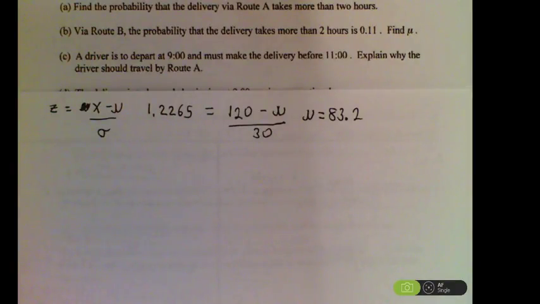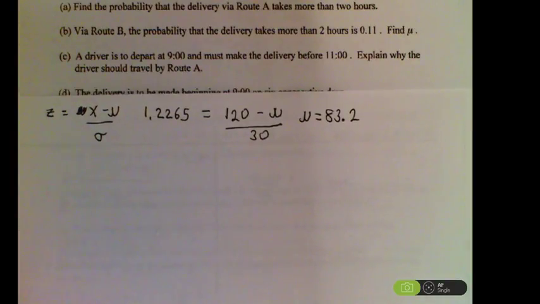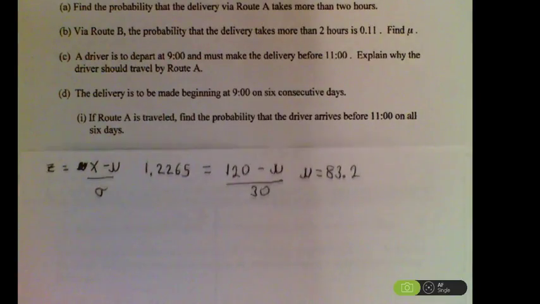If you look at the answers that we did for part A and B, for part A, we figured out the probability of taking more than 2 hours was just a little over 5%. But on part B, taking more than 2 hours was about 11%. So the probability of us getting there on time is much safer with the answer from part A for route A. Something like that in your own words would be good for part C. So jumping on to part D.